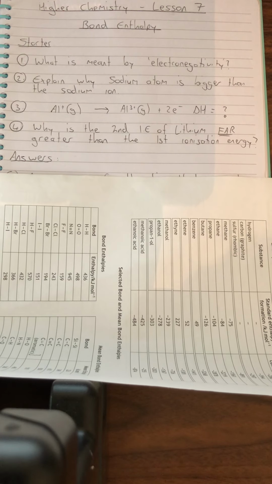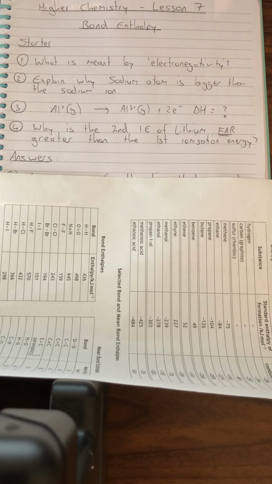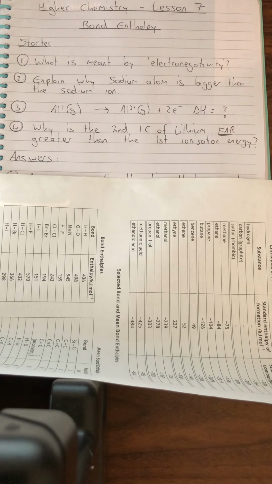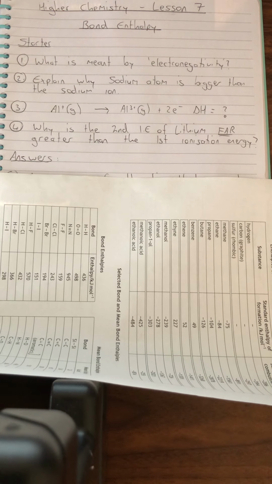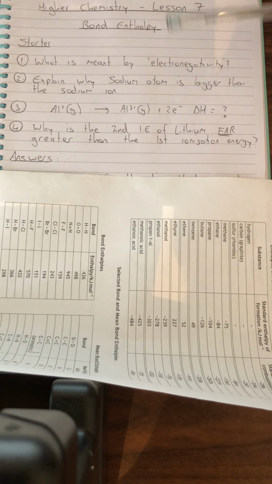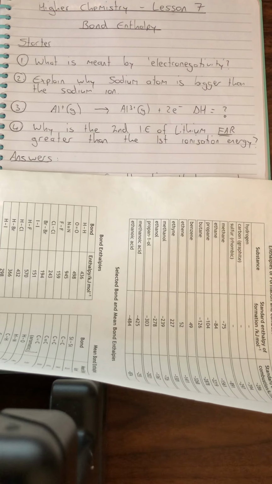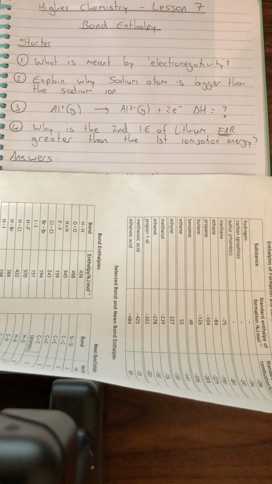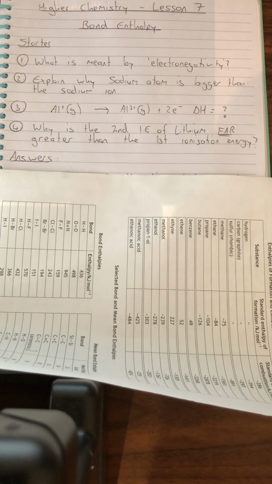We're going to look at a brand new calculation called bond enthalpy. It's my favourite calculation, you're going to love it. Before that though, as usual, we're going to do a wee starter. Okay, so I've got 4 questions. It's all about periodicity, remember that. Very important, the first 4 lessons we ever did.